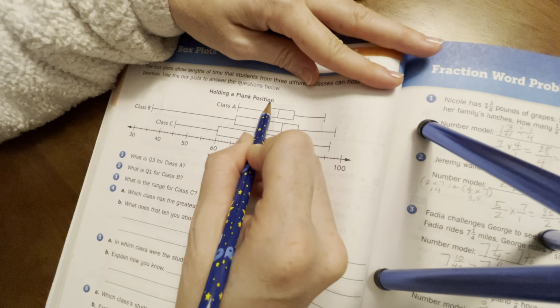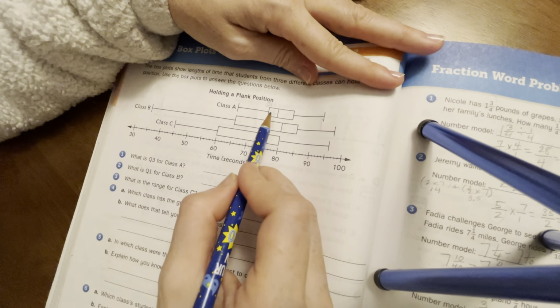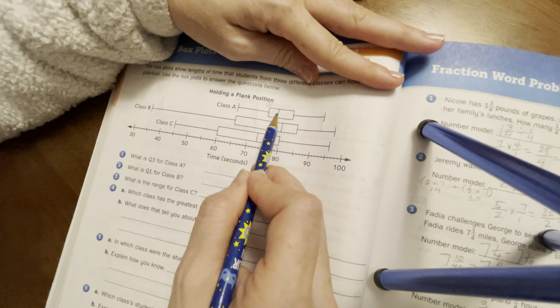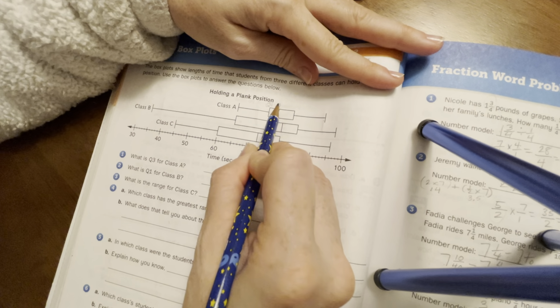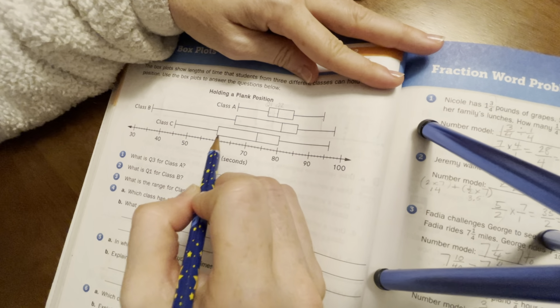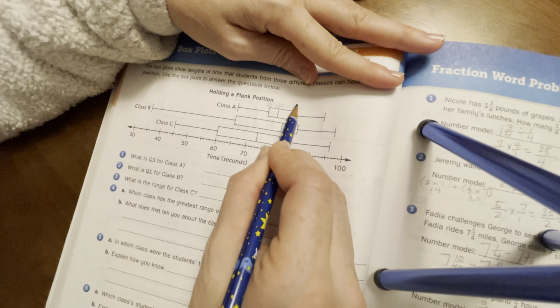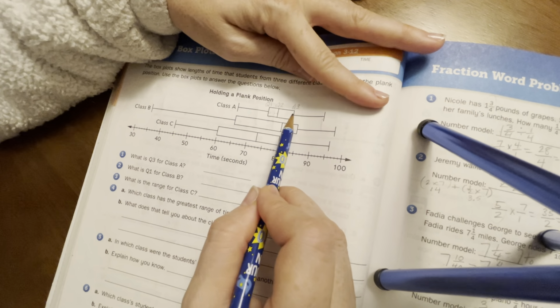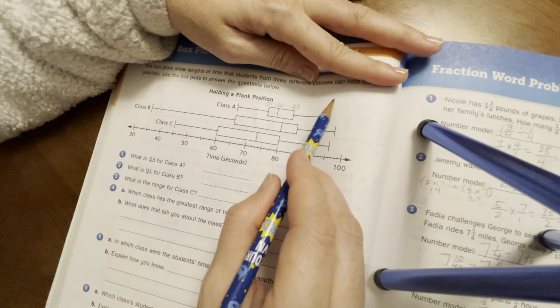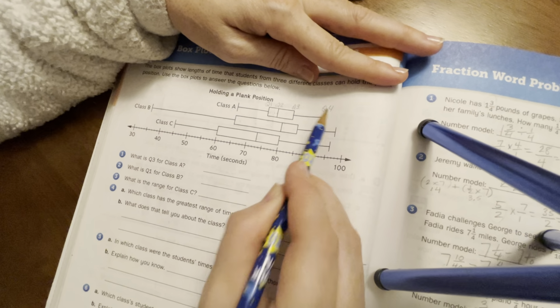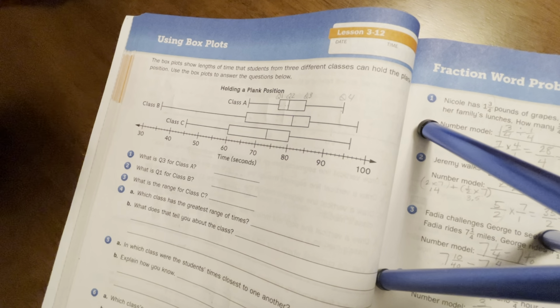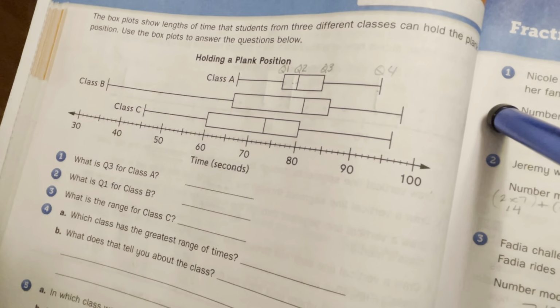This is our quartile 1. Then from this vertical line to this vertical line, that's our quartile 2. Then from this one to this one, quartile 3. And from this one to our maximum is our quartile 4. Let's see if I can zoom in a little more. There we go.